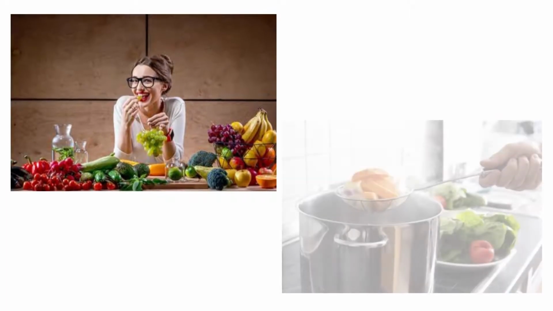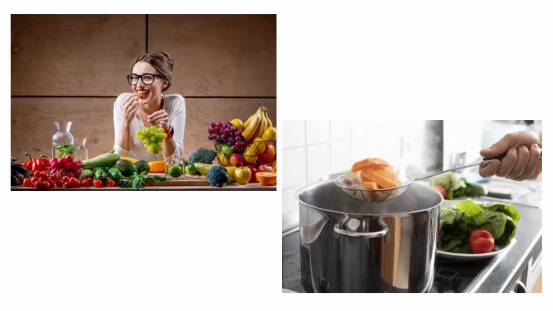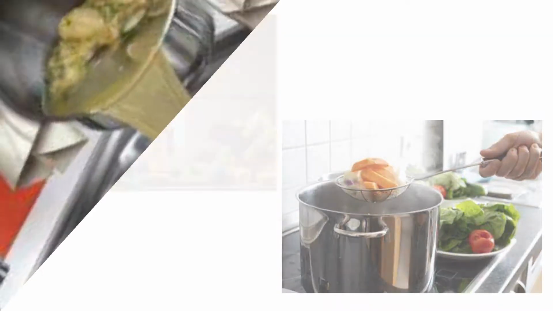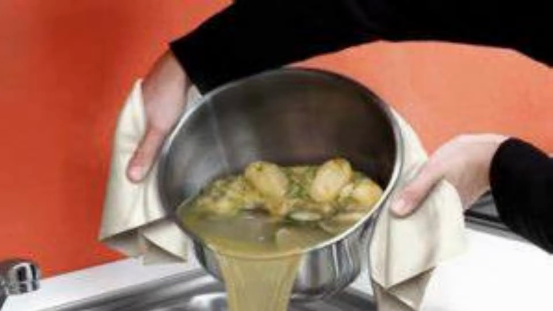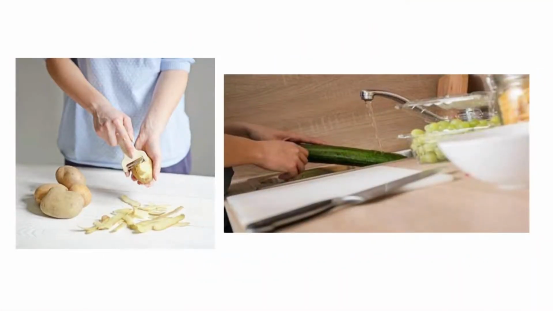Eating the right kind of food is not enough. It should also be cooked properly so that its nutrients are not lost. Are you aware that some nutrients get lost in the process of cooking and preparations? If the vegetables and fruits are washed after cutting or peeling them, it may result in a loss of some vitamins.